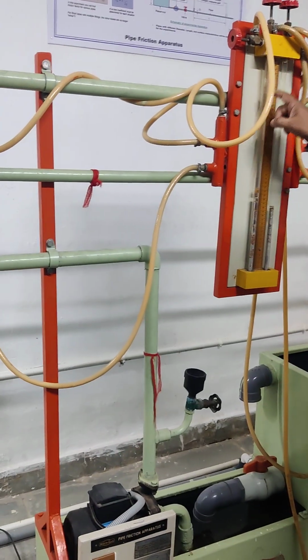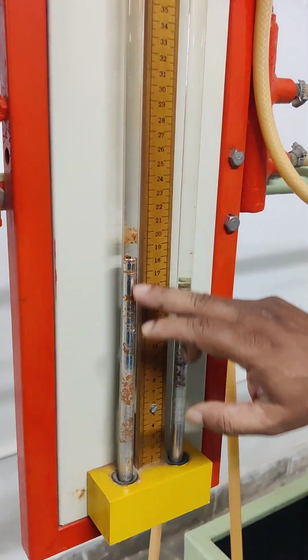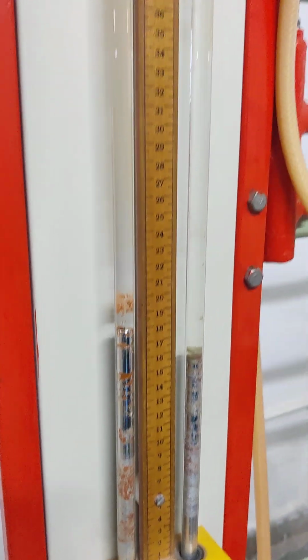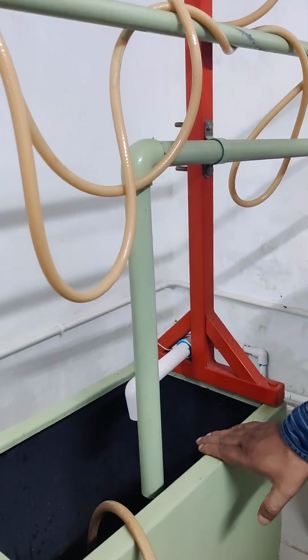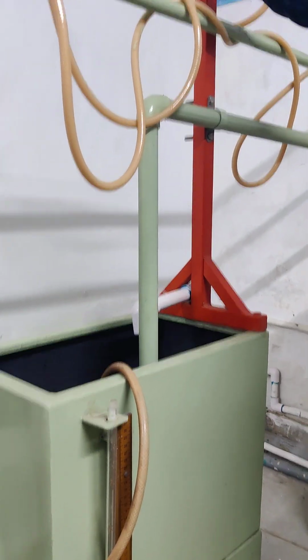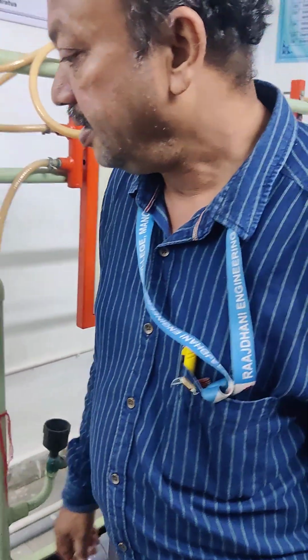So this is a U-tube manometer where mercury is the fluid. Here mercury is the fluid, and this is the measuring tank where we can measure finally the velocity of the water passing through this pipe using this tank. Now let us run this machine.